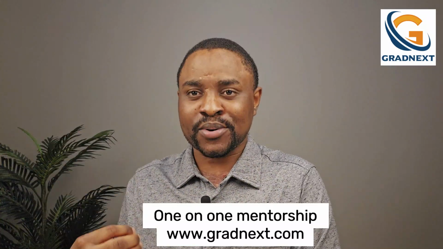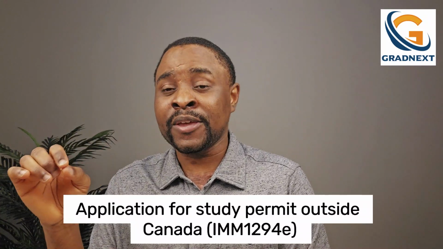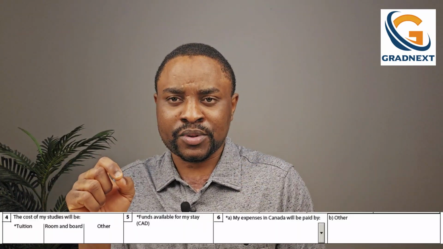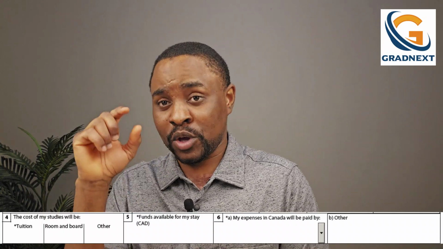So that form is basically to give them authorization to represent you in the application, because you will still be the primary applicant. Now, the IMM 1295E application for study permit form outside of Canada, it's a relatively straightforward form to fill, but there are a few parts of that form that you really need to be careful about in terms of how you fill them. Number one, they're going to ask you about tuition, okay? In that box is going to be your 1 year tuition. Even though your program is 4 years, 3 years, fill in your 1 year tuition.